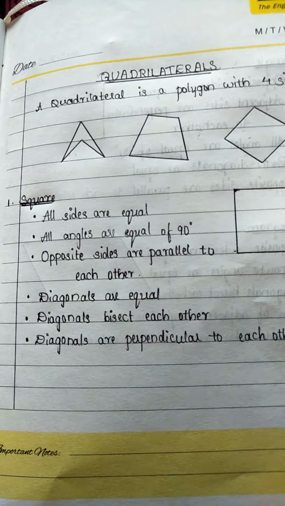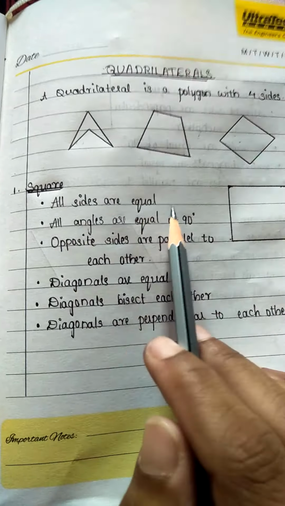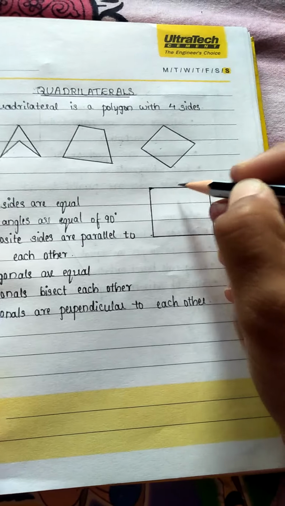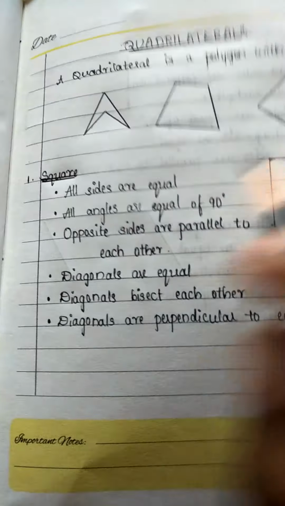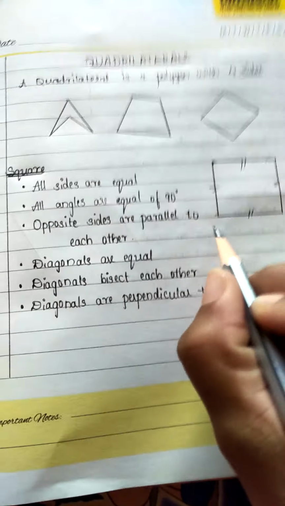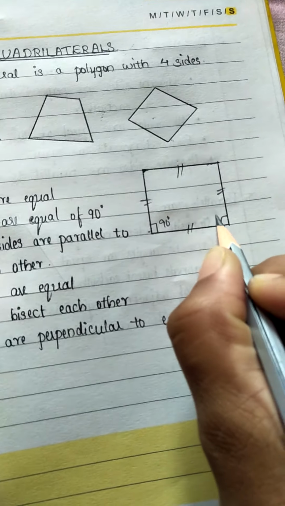First is the square. This is a square. In a square all sides are equal, meaning all these sides are equal. All angles are equal, of 90 degrees. These angles are all 90 degrees.